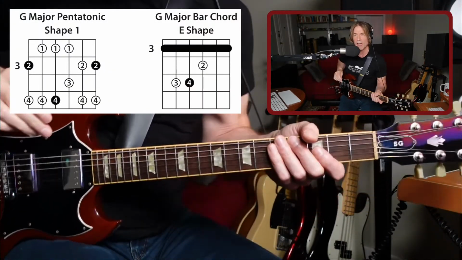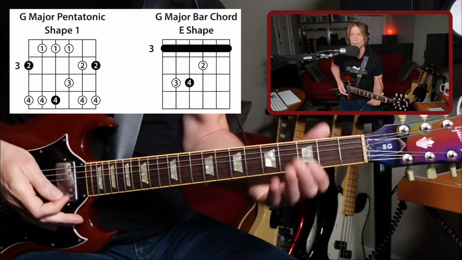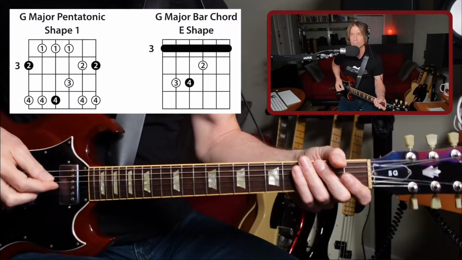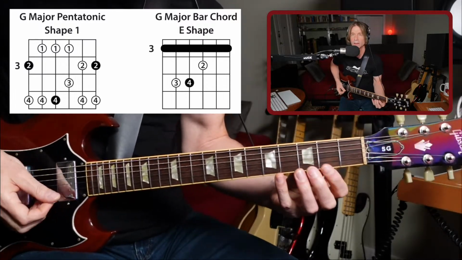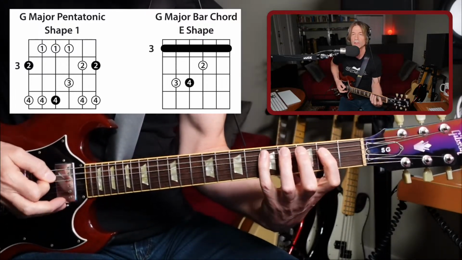G major pentatonic shape. Look, I even have this from an older video where I matched up the chord shapes. So if you look at this pentatonic scale, G, which is good, because that's what we want to be in today.